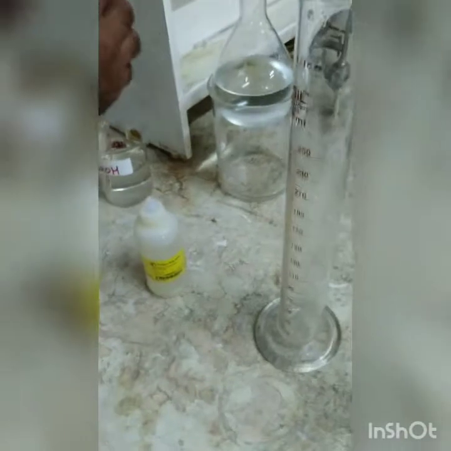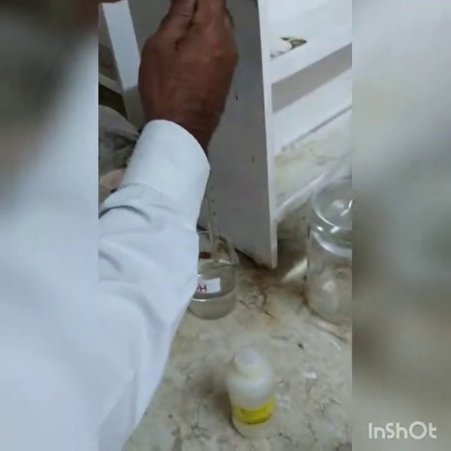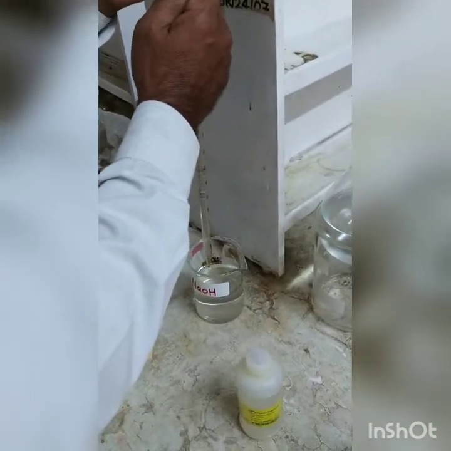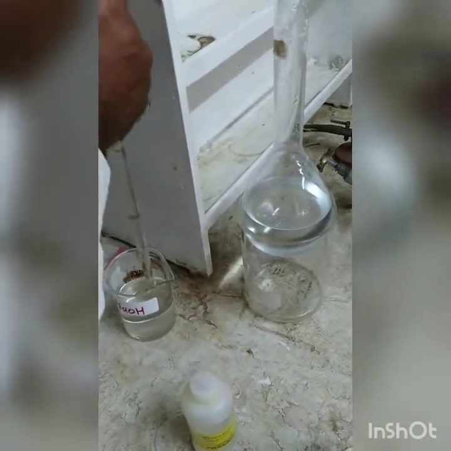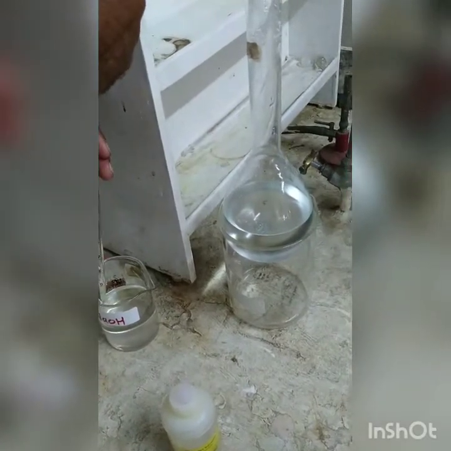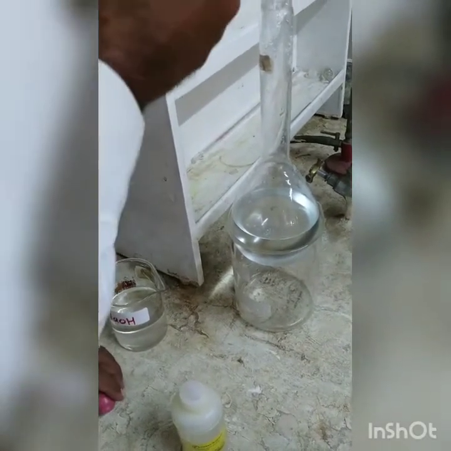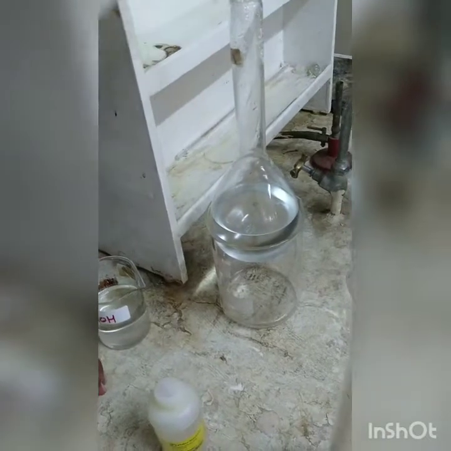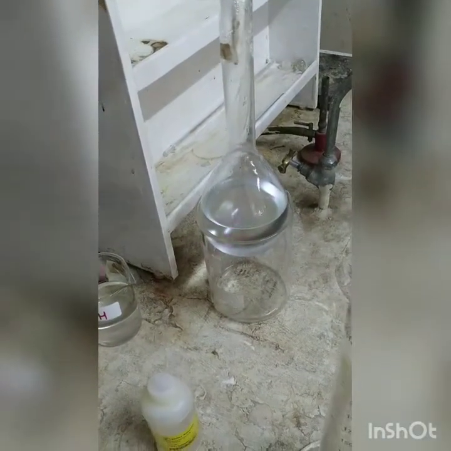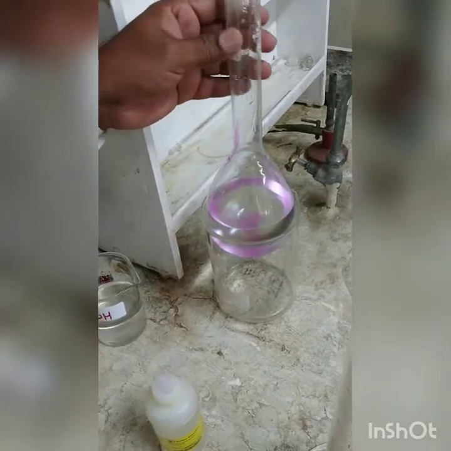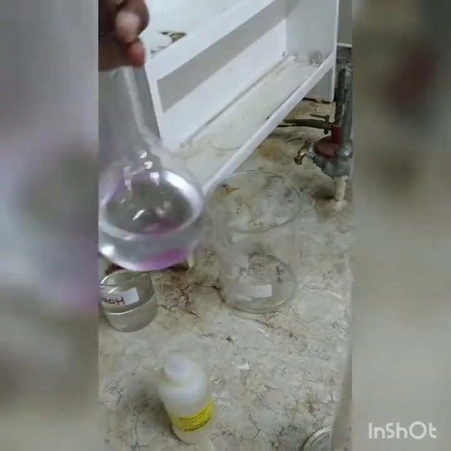Now we want to make it alkaline. So for making it alkaline we are going to add say one normal sodium hydroxide solution. About 5 ml solution will be added. So we will add sodium hydroxide gradually, and we will check the pH also. After every 5 ml, and thereafter 5 ml, and thereafter 1 ml, we will check the pH, and when the pH turns alkaline we will stop adding sodium hydroxide solution.